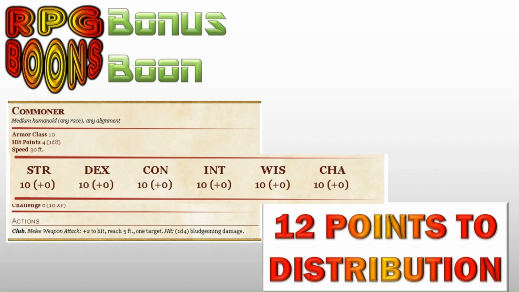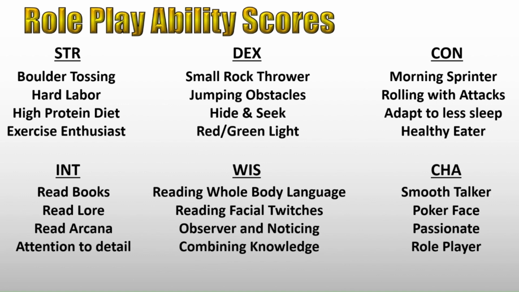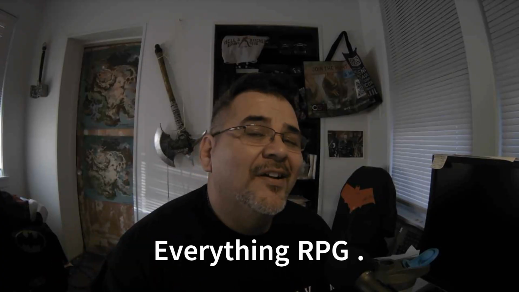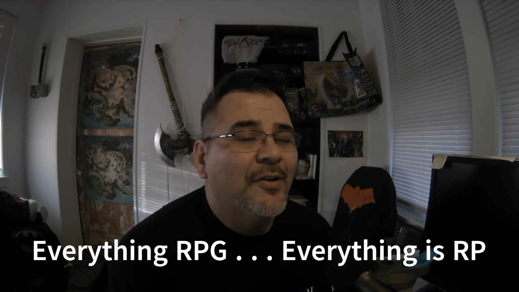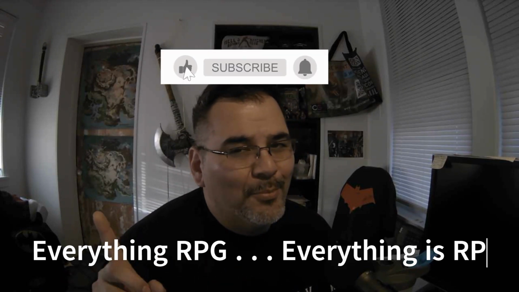Now, the only thing I will add is make sure when you're doing these point distributions to keep in mind your racial traits, the ability score increases you'll get from those. This way you can still power game the way you want to. I hope that 12-point distribution was really useful for you guys. And always remember, whenever you're distributing those points, keep in mind the role play that's associated with those points as well. Because remember, here at RPG Boons, we talk about everything RPG and how everything is RP.